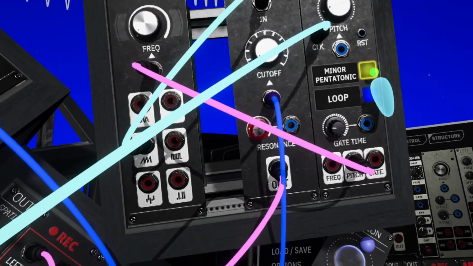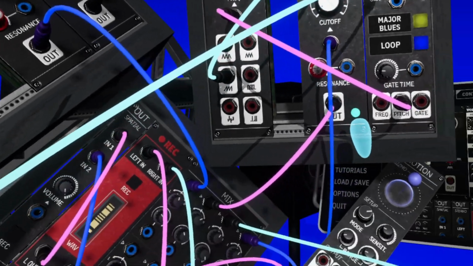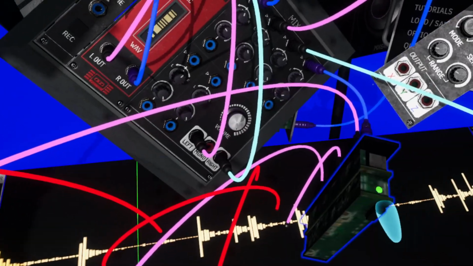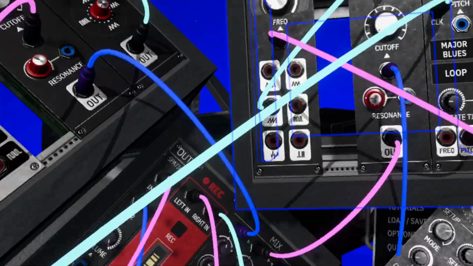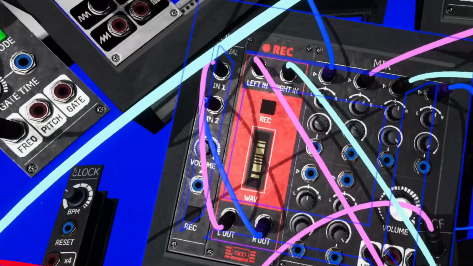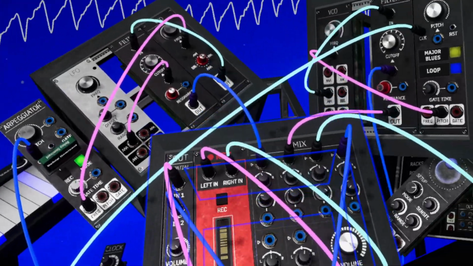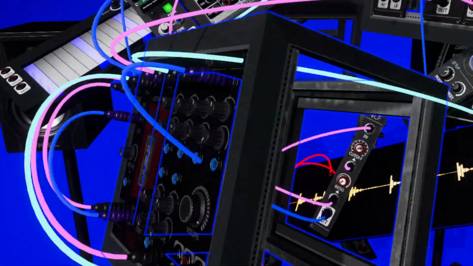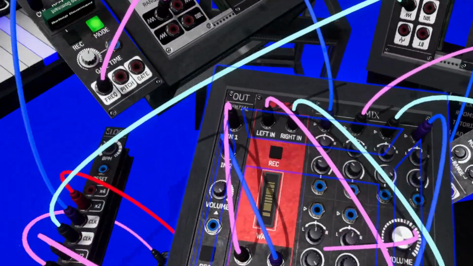Another arpeggiator doing its thing, and a filter here. Anyway, I'm losing track of what I did to put all of this together. And isn't it cool? I can just sort of take it apart, put it back together. I have these three-dimensional synth racks. Actually, they don't really have much of this stuff in real life, and I'd like to build it.